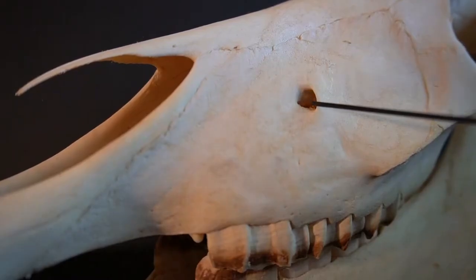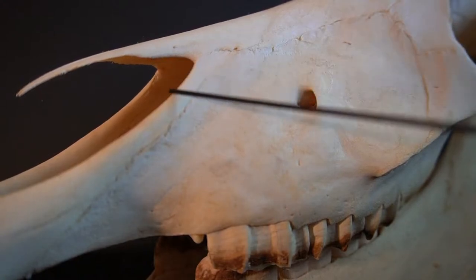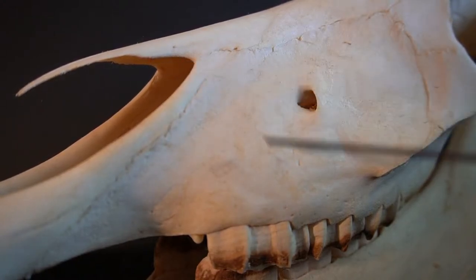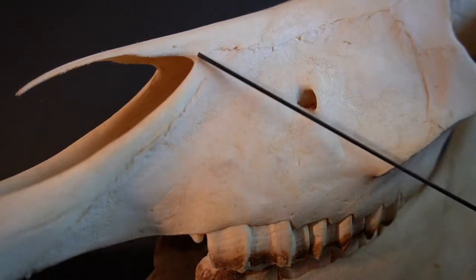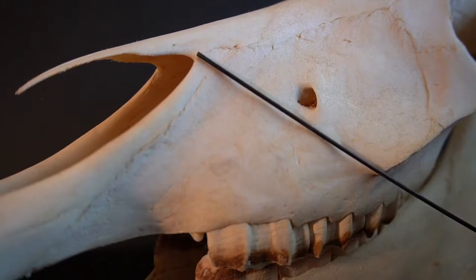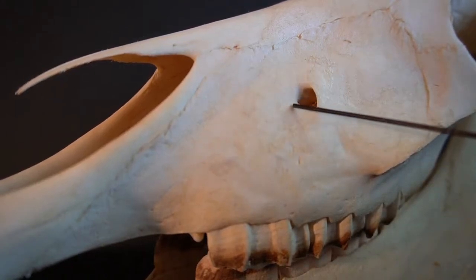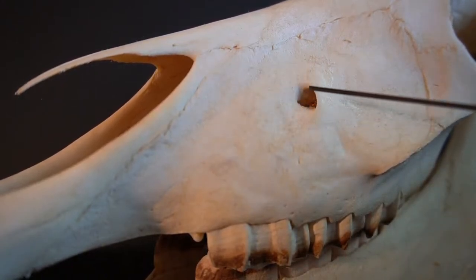Here is a closer view of our infraorbital foramen. There's the back end of that nasoincisive notch here, front end of our facial crest here, and if you approximate that line between the two, halfway down that line, just caudal to it, there is our foramen.